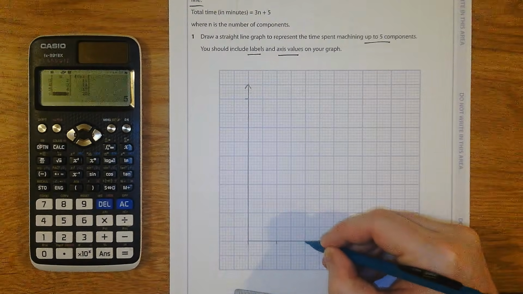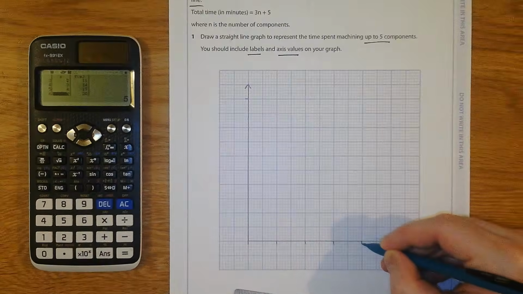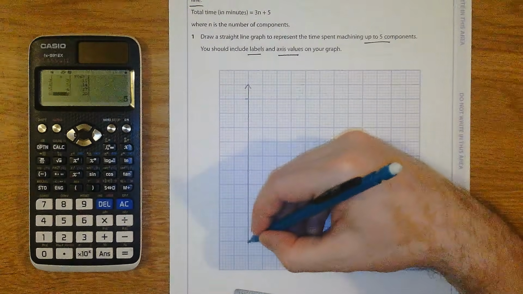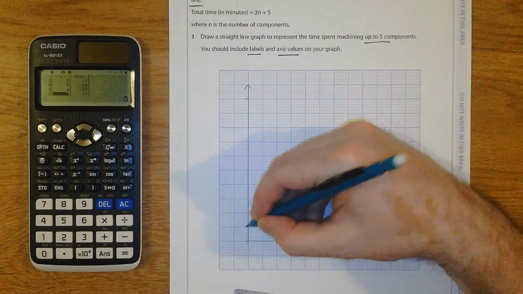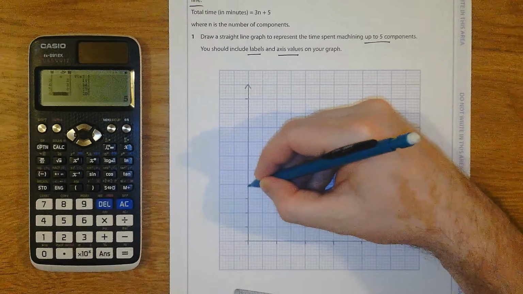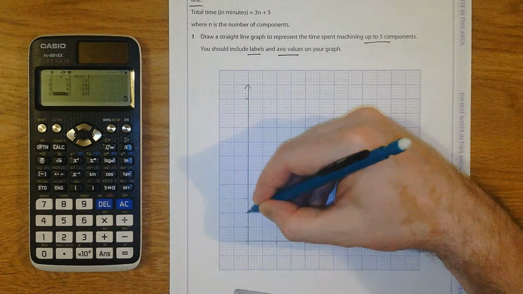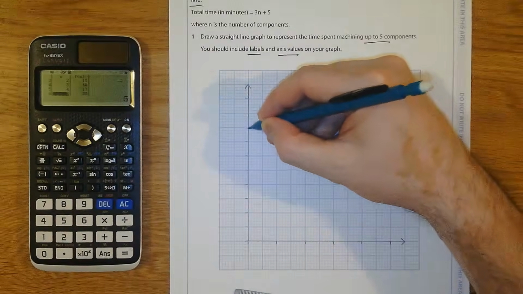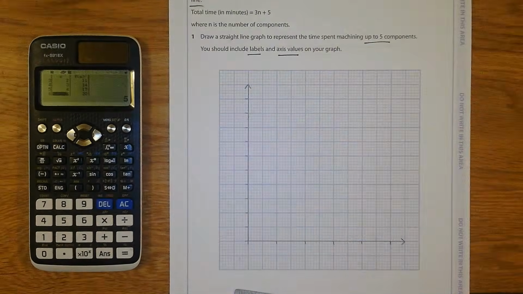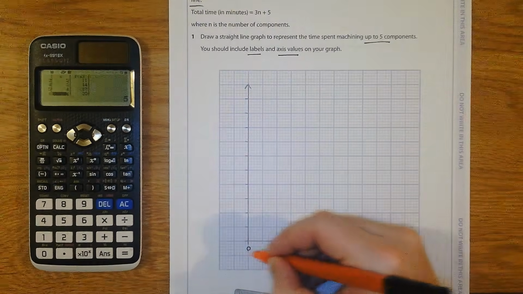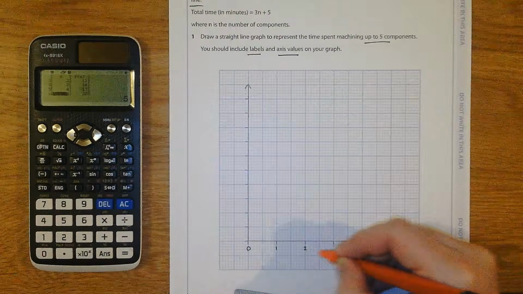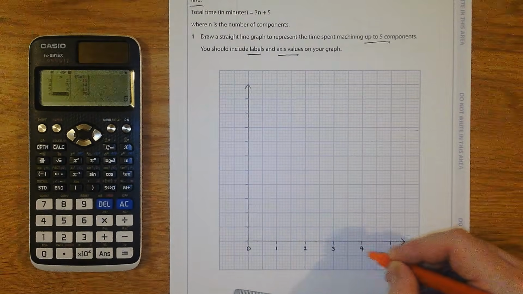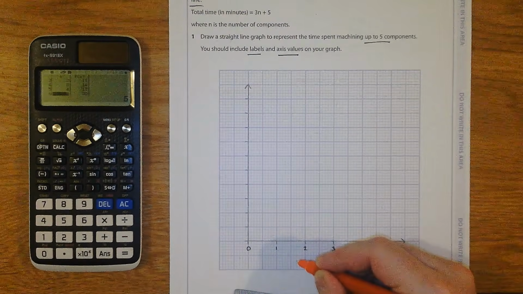0, 1, 2, 3, 4, 5. 0, 2, 4, 6, 8, 10, 12, 14, 16, 18, 20. Now it says I need to have labels and values. I'll put the values in first. And that is number of components.